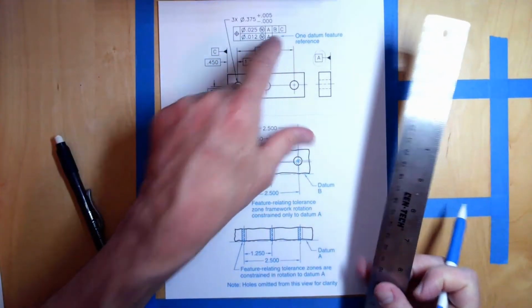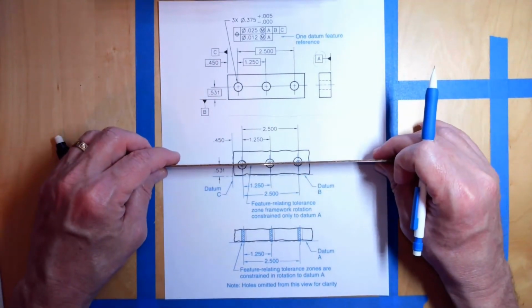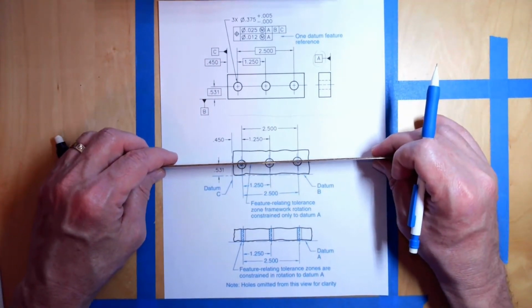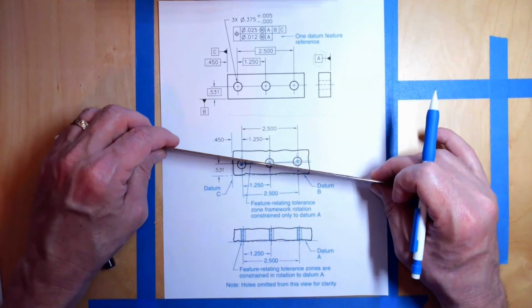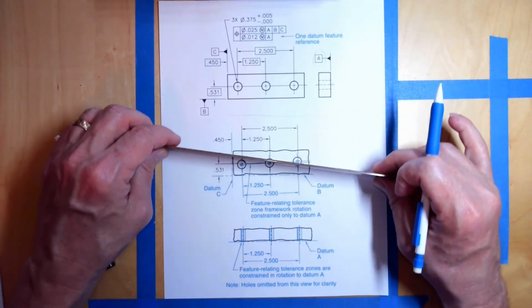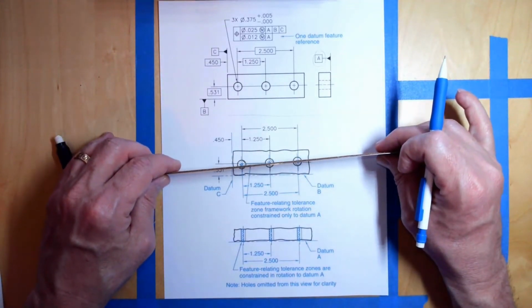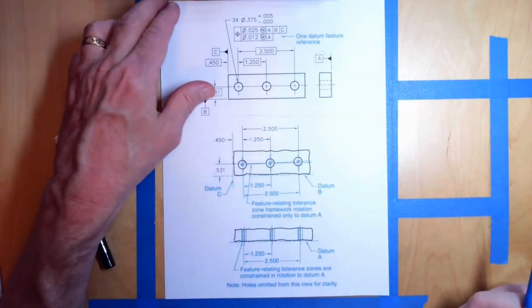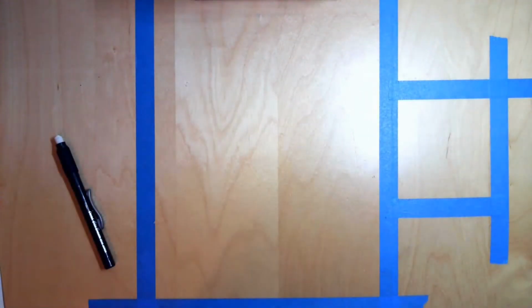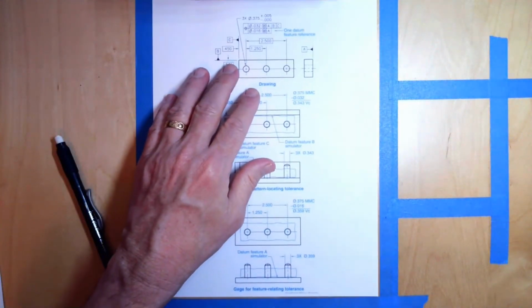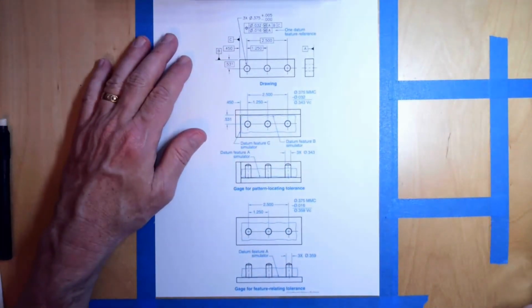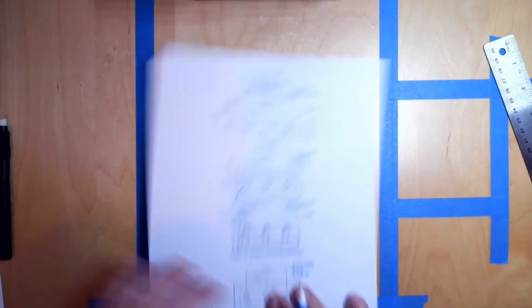Now, because we don't repeat B and C, the tolerance zones are still able to be oriented relative to B and C. So that's a single repeated datum. Now, the most repeated datums that we can have with a composite positional tolerance is 2. So here's an example.